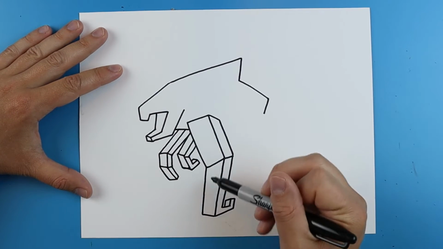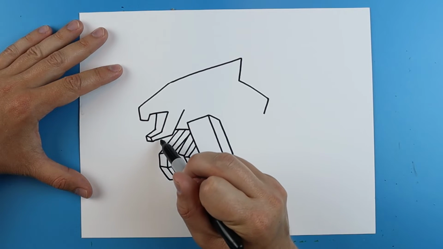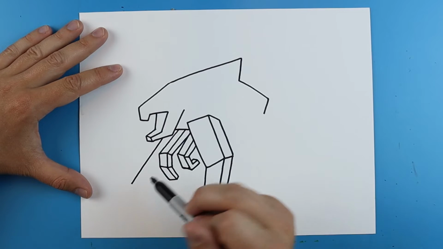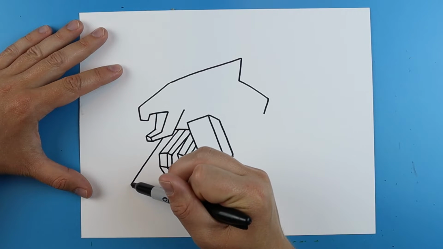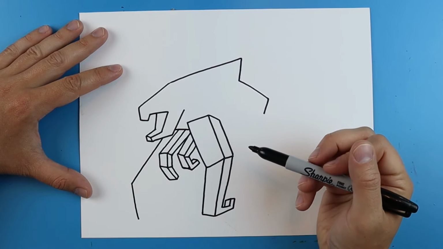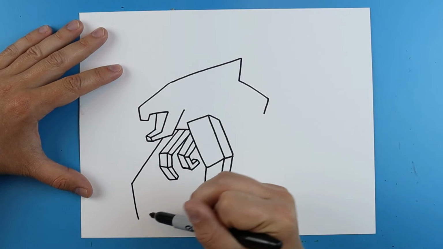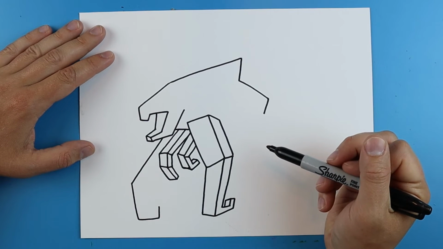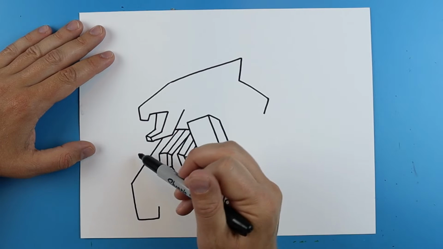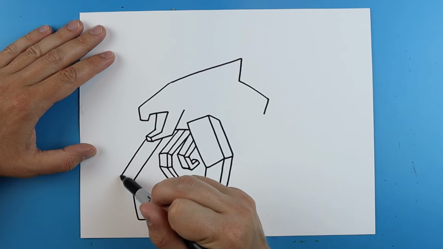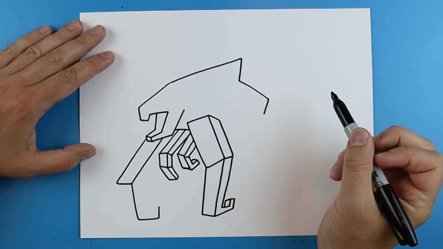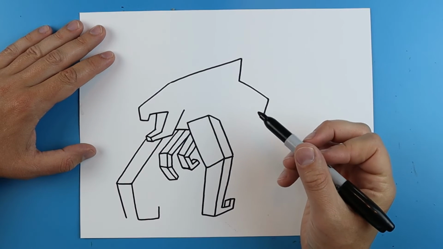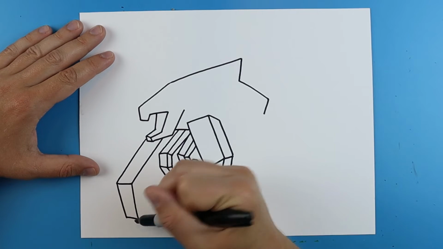Now right here, I want to make another one of these big arms. So starting here, I'm just going to draw a line that just kind of goes down. And then I'm just going to make another line that goes down here. And then I'm going to draw a line that goes over and then up. Then starting here, I'm going to make a line that goes down. It's going to connect to here. Another one that goes down. And then I'm going to go over.